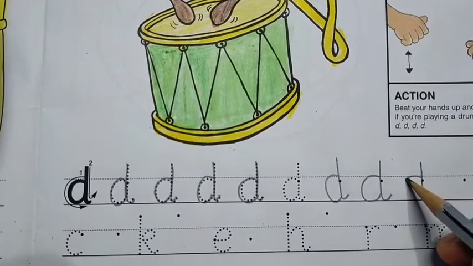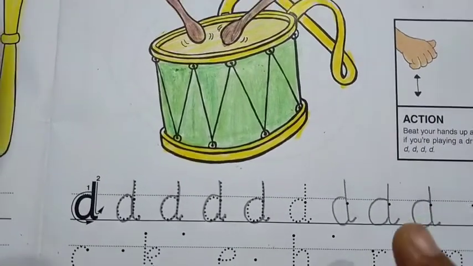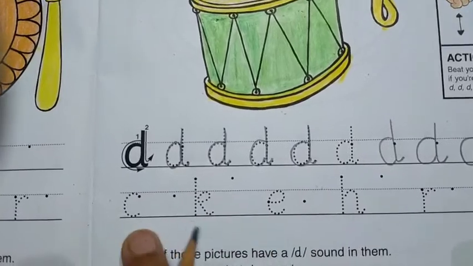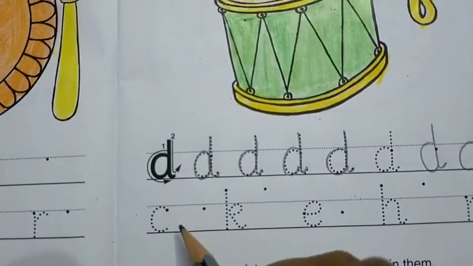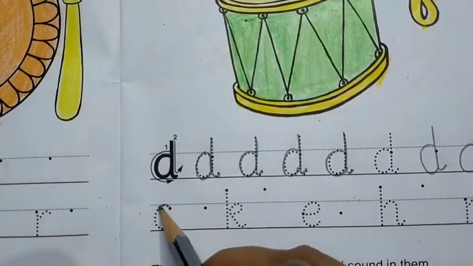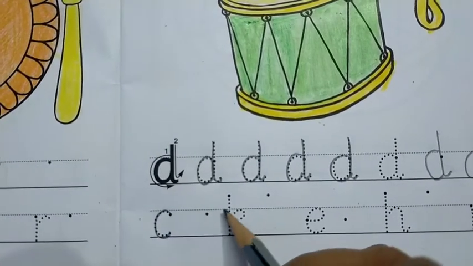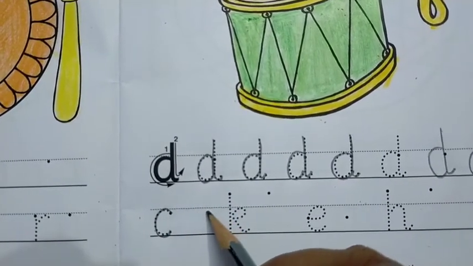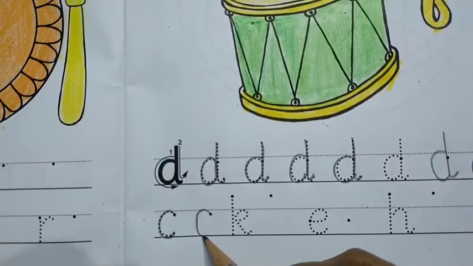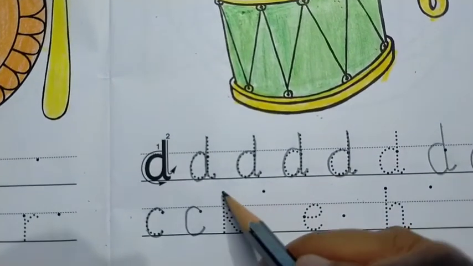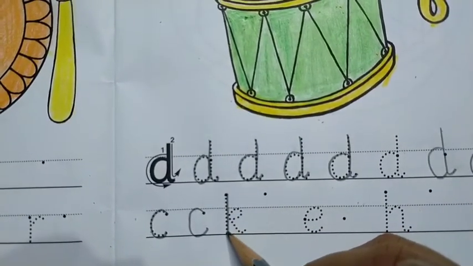And for the second line I will tell you how you need to do it. In this, you will write the previous sounds on the dots and without dots, like this, and then you will finish your work.